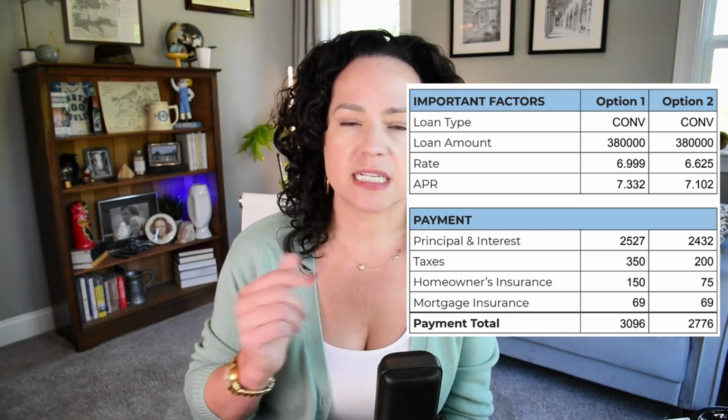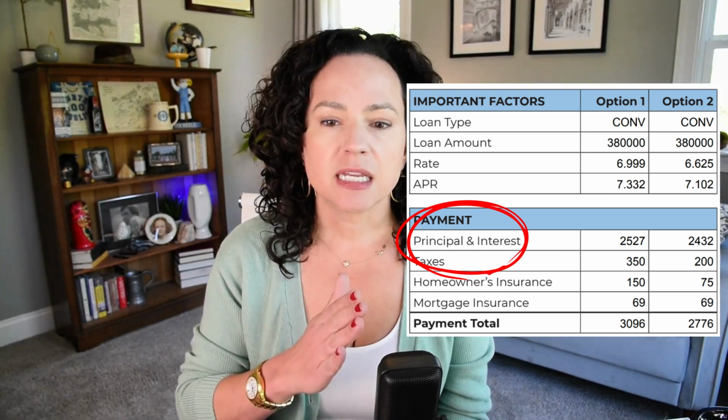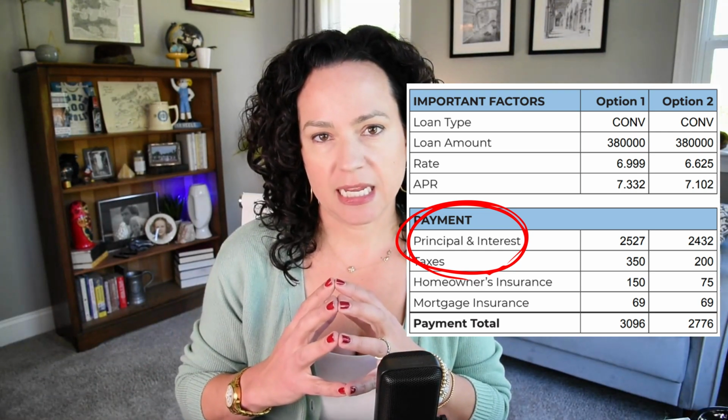But for the first thing, again, we have the options 1 and 2, one with a 6.99 rate, one with 6.625. So we'll see the difference right off the bat in the principal and interest. Then one of the games that loan officers will play is they know that if they can show you a lower payment and hopefully a lower cash to close, then you're going to pick them, because who wouldn't want the cheaper option? But what is important is to make sure that the quotes and the numbers that are being used are accurate.